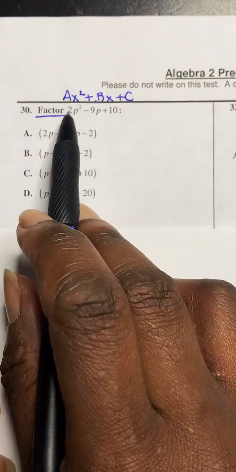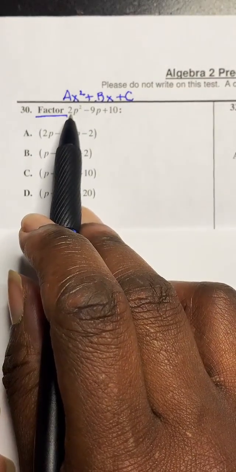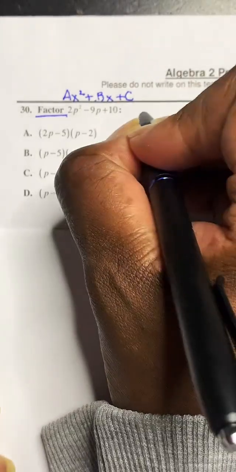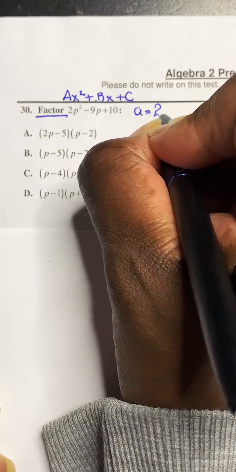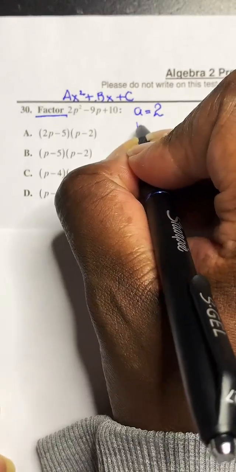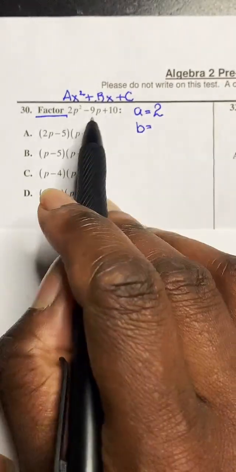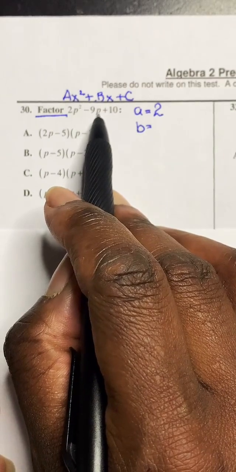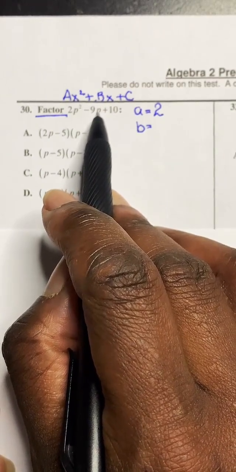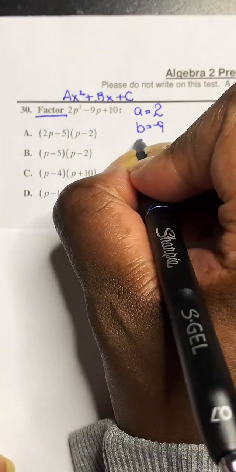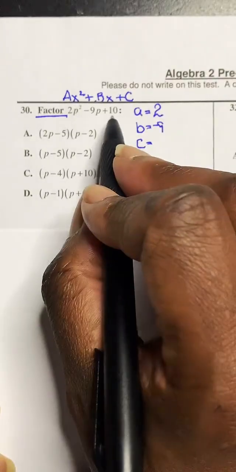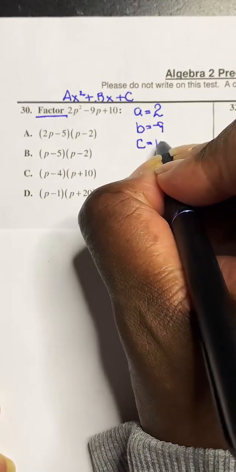Okay? Your a value is what's in front of the variable squared. So our a is going to be 2. Our b value is the number that's in front of the variable, not squared, but singular. So that would be -9. And the c value is your constant. In this case, it is 10.